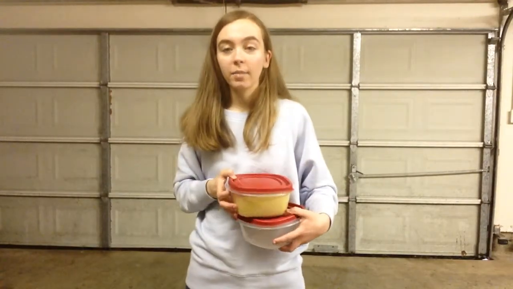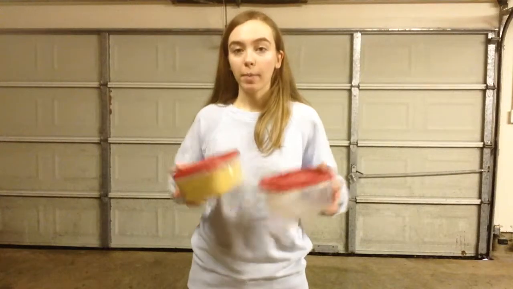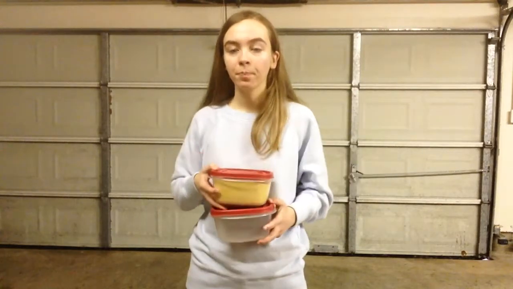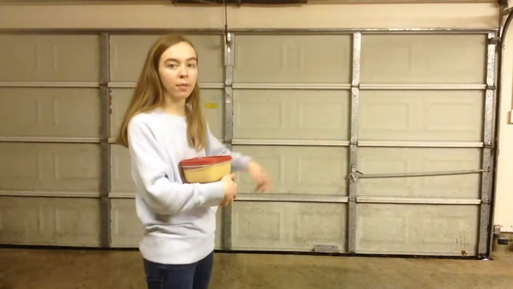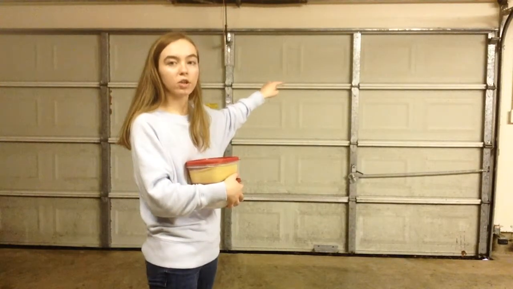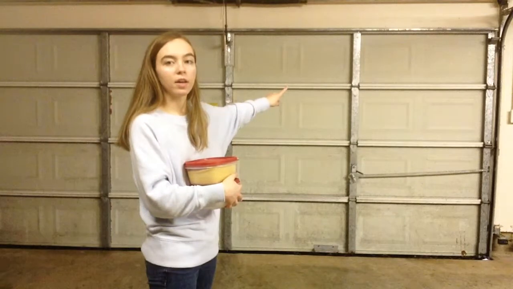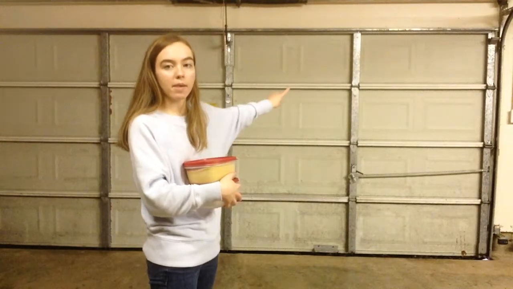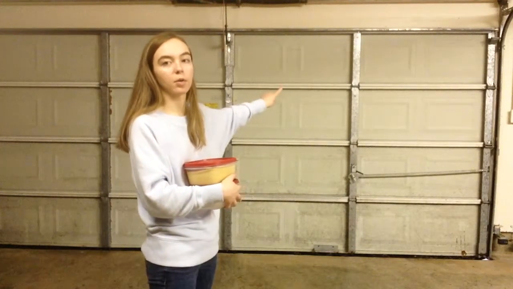So I am in my garage right now, and I'm about to perform the experiment, dropping these two containers from the same height. I'm going to be dropping them from the third metal bar up. I'm going to align the top of the container with the top of this metal line right here, and I'm going to drop them from there. I have already measured it. It is 62.5 inches, or about 1.59 meters high. So let's get to it.